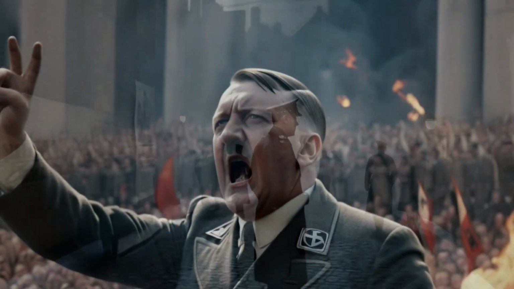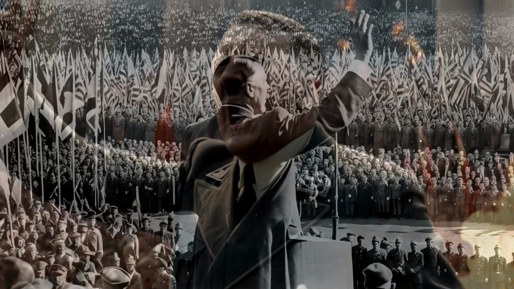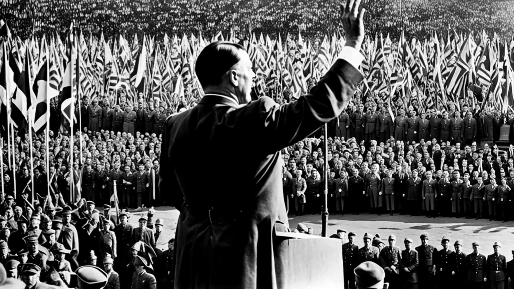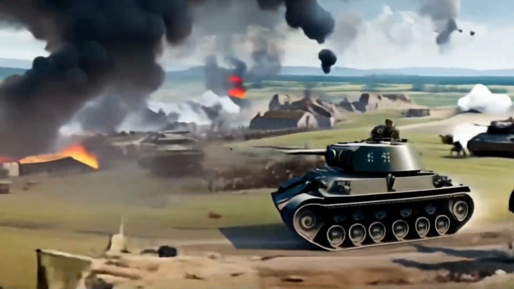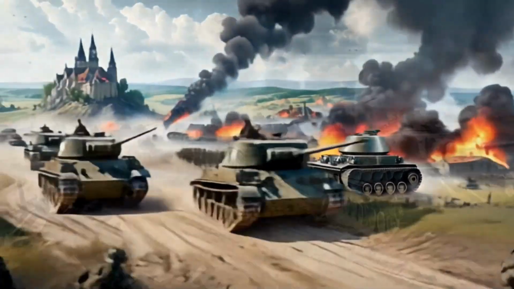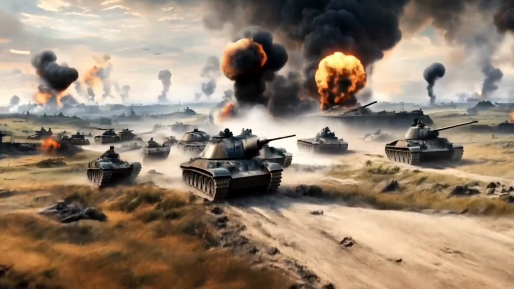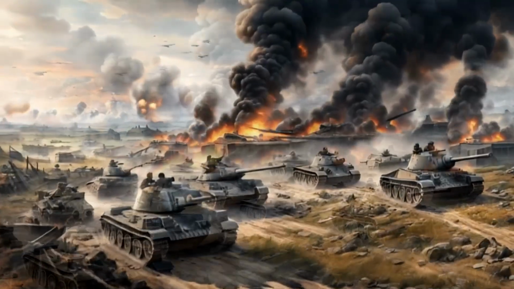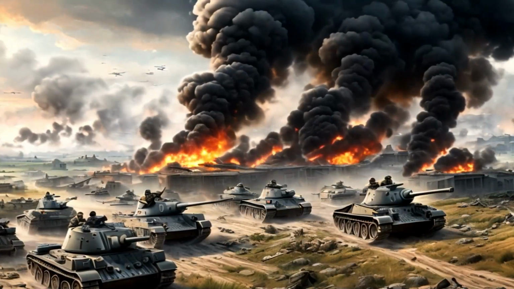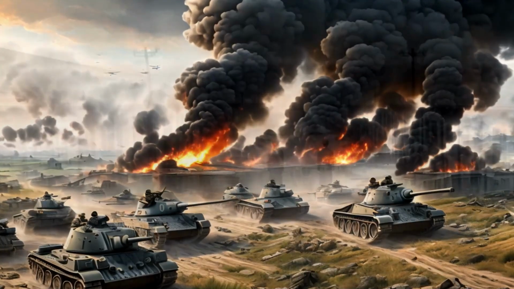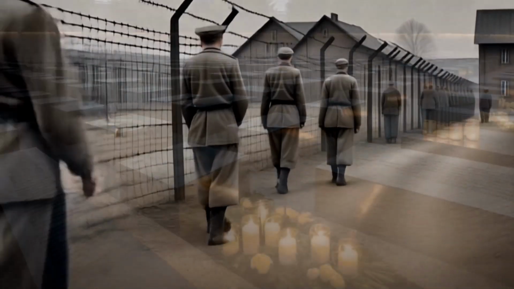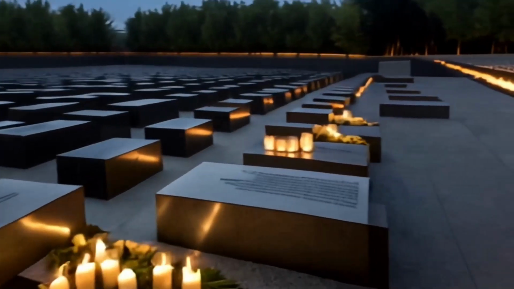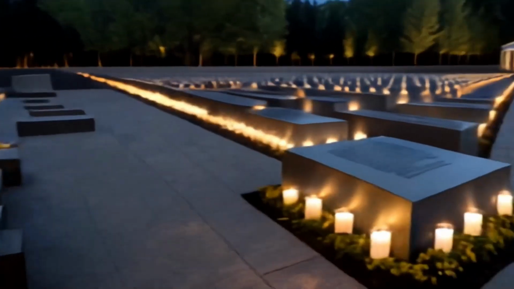Exploiting Germany's economic woes, he became chancellor in 1933 and established a totalitarian regime. Hitler's government enforced racial laws, leading to widespread persecution, particularly against Jews, setting the stage for the Holocaust. Hitler's invasion of Poland in 1939 sparked World War II. Early victories were reversed by defeats in Stalingrad and Normandy, leading to massive devastation. The Holocaust saw the systematic extermination of 6 million Jews and millions of others in concentration camps. A horrific chapter in human history.